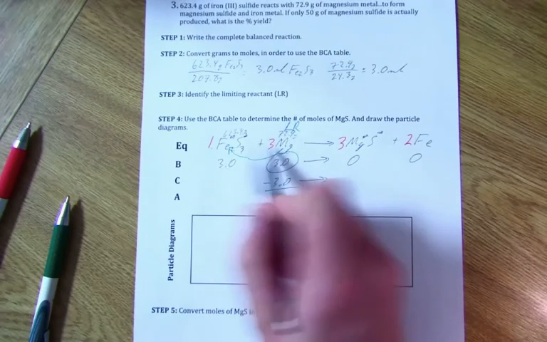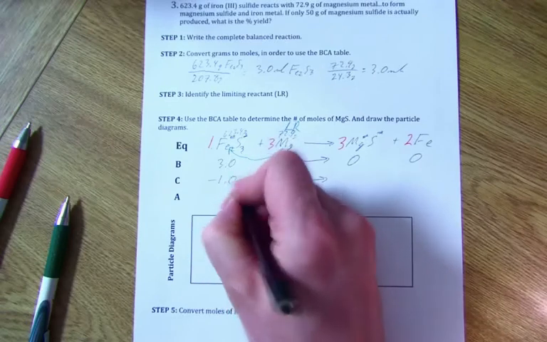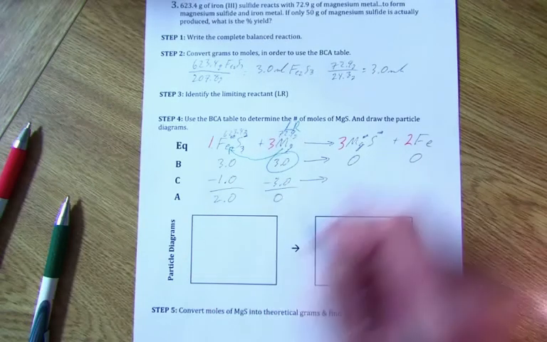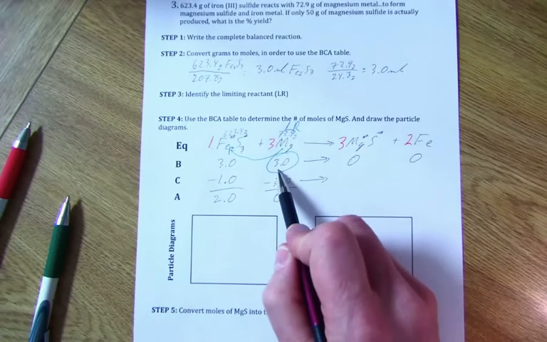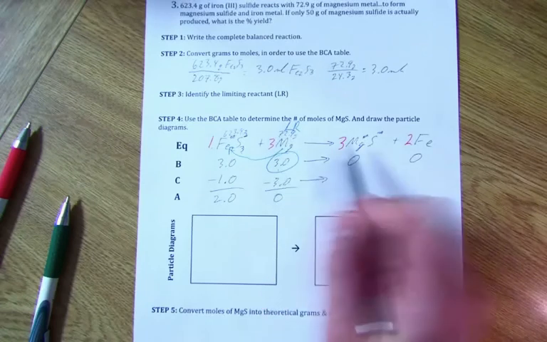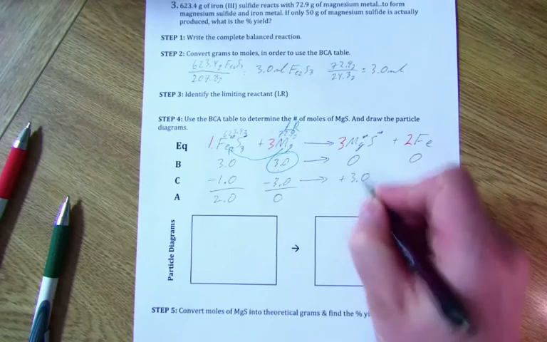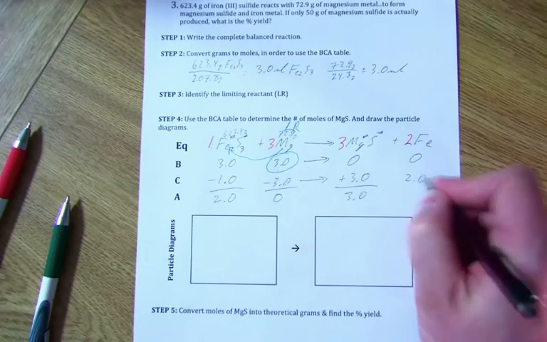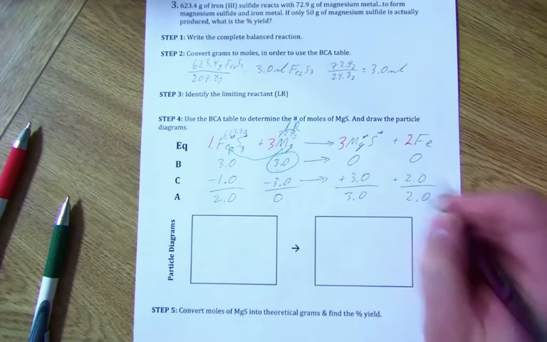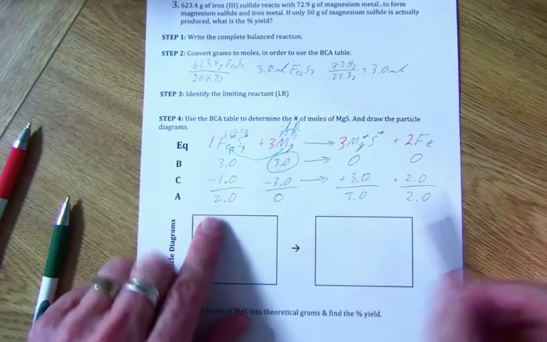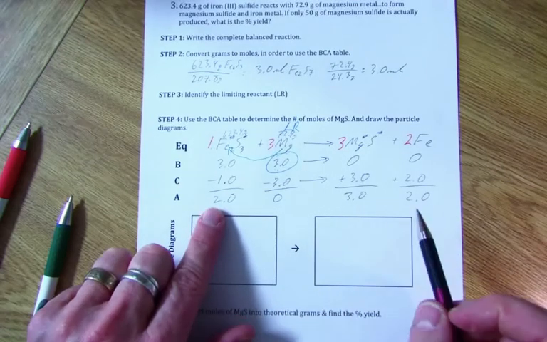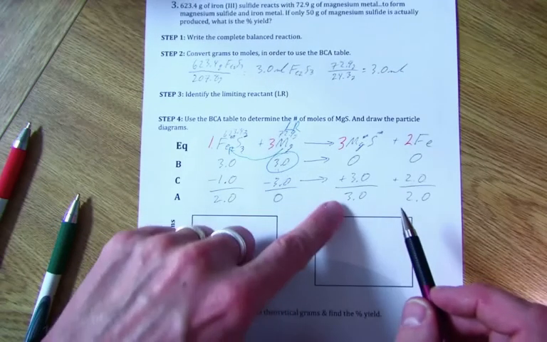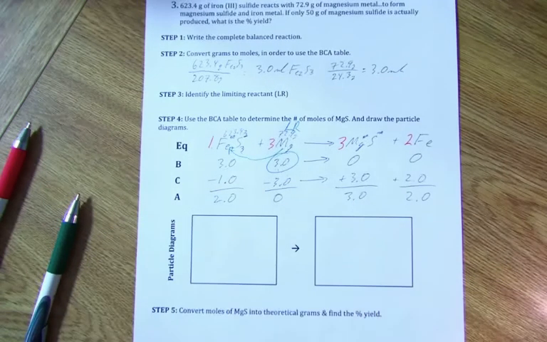3 divided by 3 is 1, times 1 is we're only going to use 1 mole of the iron 3 sulfide to be left with 2. And as far as the products, we're still going to use the limiting reagent's number. 3 divided by 3 is 1, times 3 is 3. 3 divided by 3 is 1, times 2 is 2. So we should, in the end, in our picture, we know that we're going to end up with still 2 moles of iron 3 sulfide, all of our magnesium gone, 3 moles of magnesium sulfide, and 2 moles of iron left over.